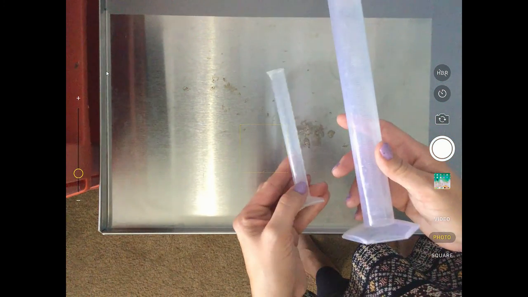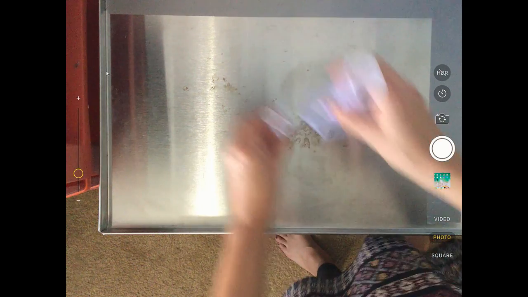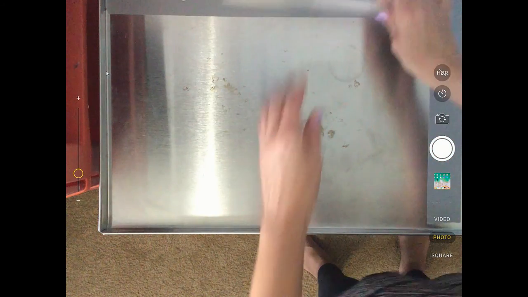Graduated cylinders do come in different sizes. You can have little bitty ones, you can have really big ones. I just brought a couple from my lab at home to my house.